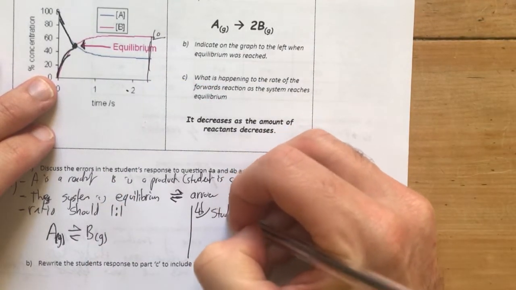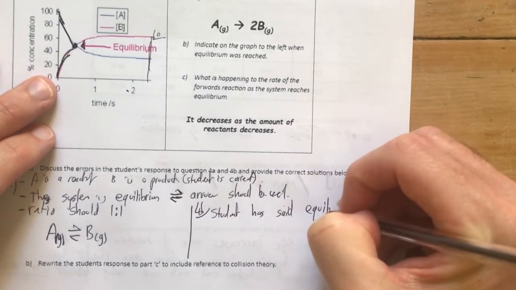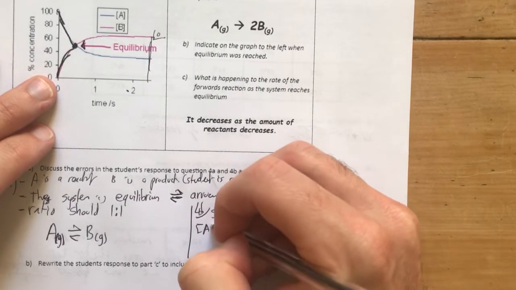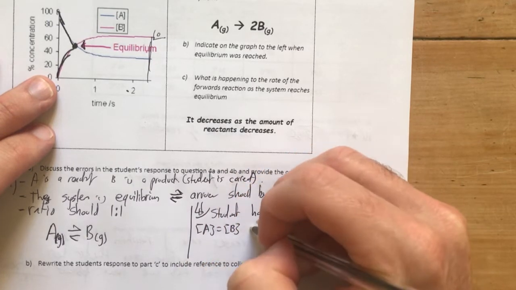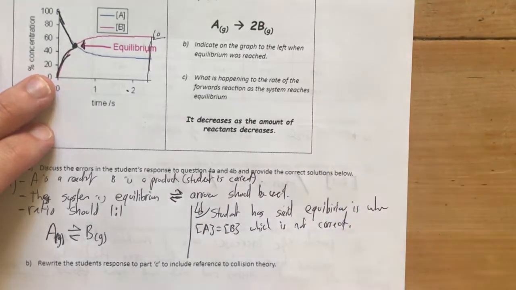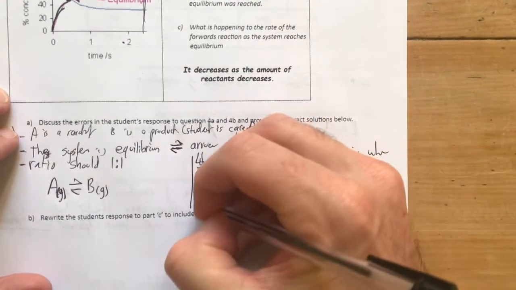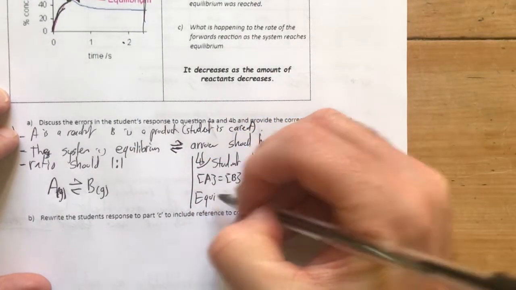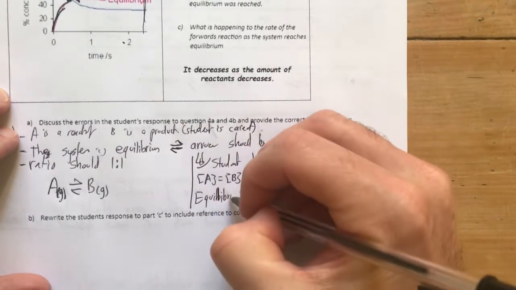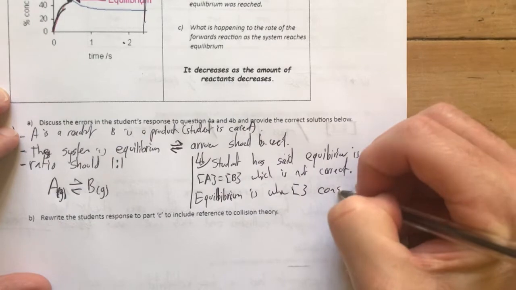The student has said equilibrium is when the concentration of A equals the concentration of B, which is not correct. What actually happens is equilibrium is when the concentrations are consistent. I'll try and write this in here, I haven't got much room with this one, but equilibrium is when concentrations are constant.